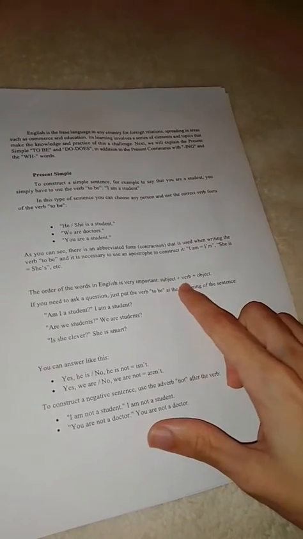As you can see, there is an abbreviation or contraction that is used when writing the verb to be, and it's necessary to use an apostrophe to construct it. For example, I am, she is, she's. The order of the words in English is very important. For example, subject, verb, object.